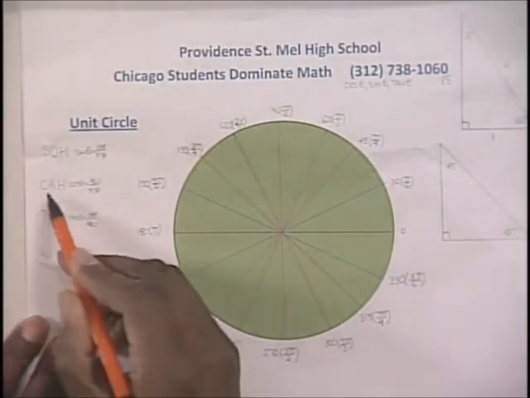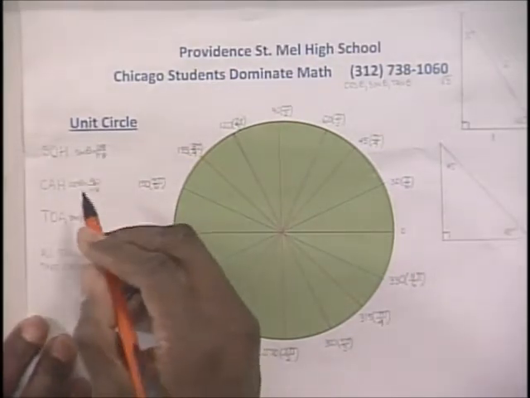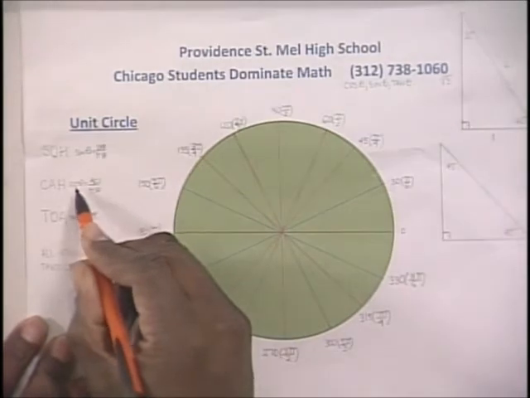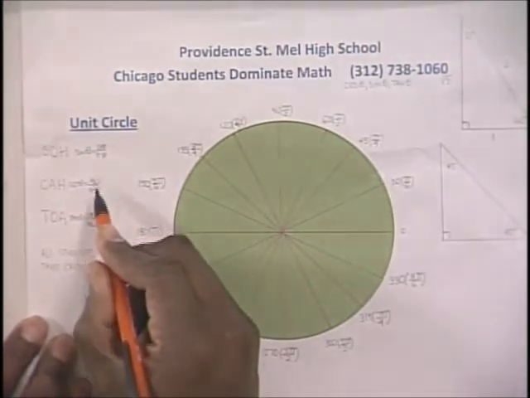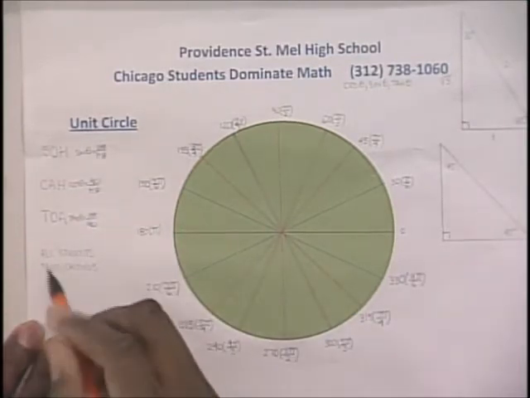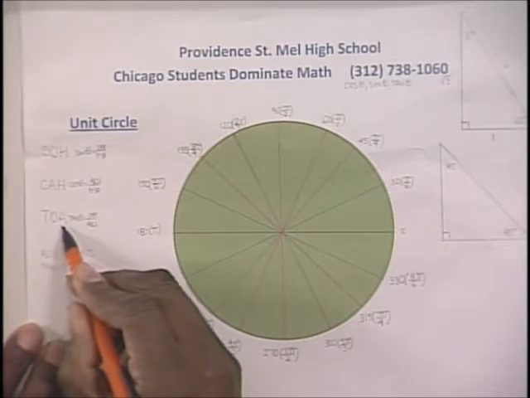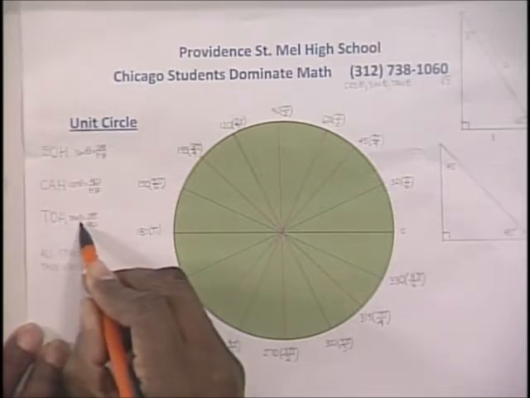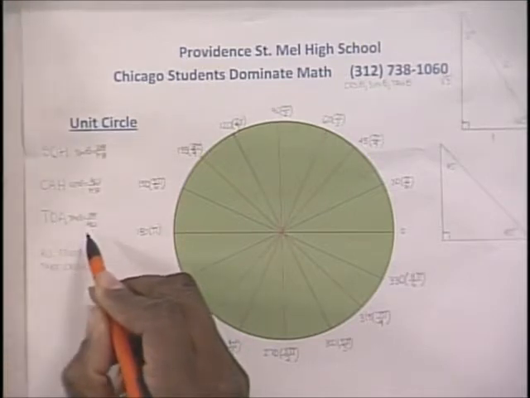CAH is what your teacher would repeat so that you could remember the cosine of an angle is equal to the adjacent side over the hypotenuse. And TOA is what your teacher would repeat in order for you to remember that the tangent of an angle is equal to the opposite side over the adjacent side.